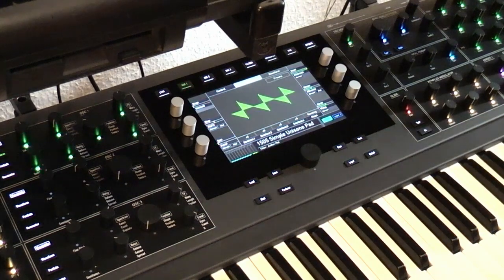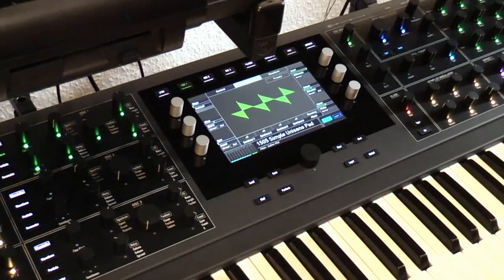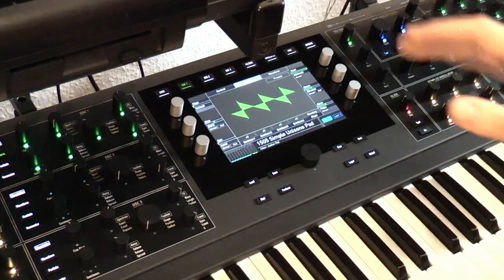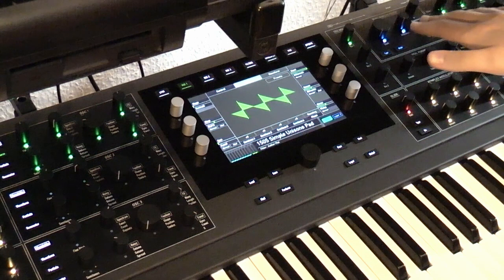What's next? Oh yeah. The fourth mode of the oscillators is the Waveform Mode. I think it's a good moment to show you the characteristic of the analog filter.